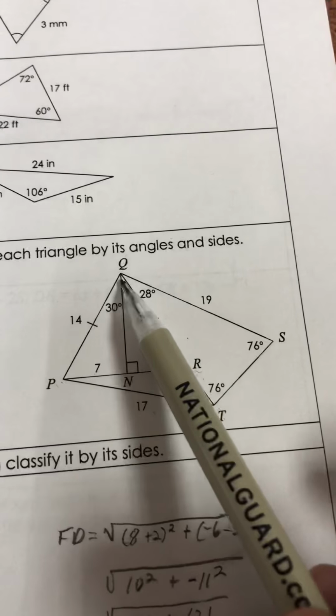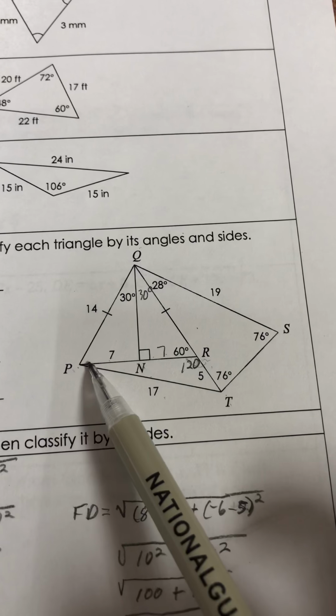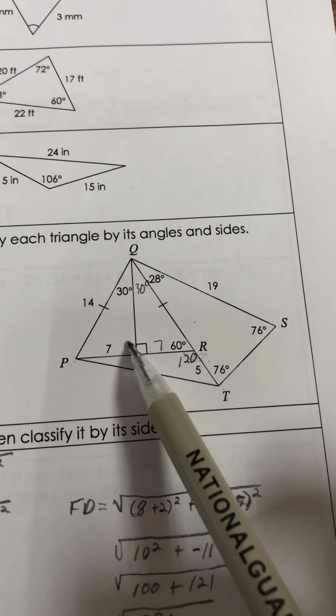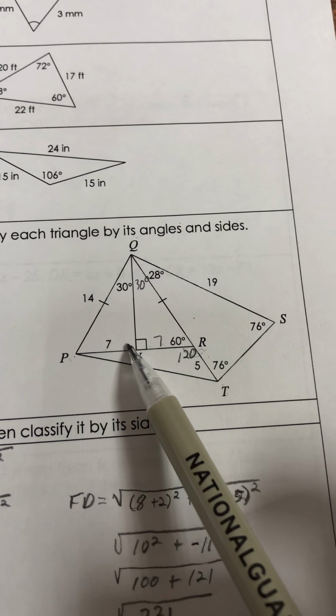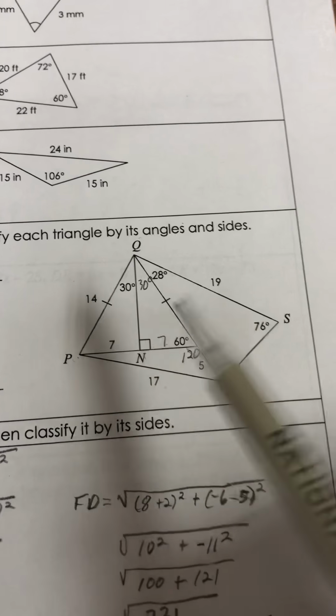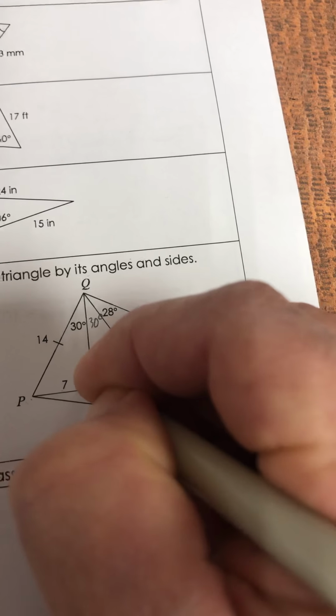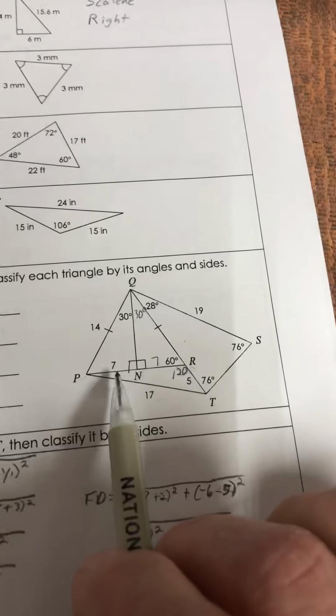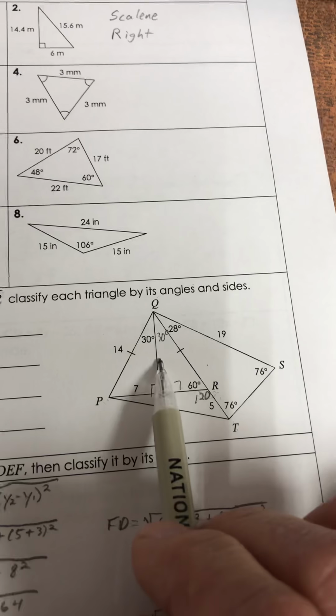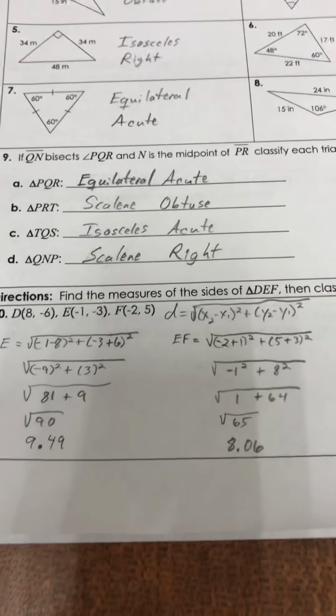QNP. This is going to be a right angle also here. If this is right, this is right, because 90 plus 90 is 180, that straight line. So I'll do that. And it's scalene because I have 7, 14, and whatever this is. You could find that out using the Pythagorean theorem if you'd like, but you could just look at it and say it's scalene and right.